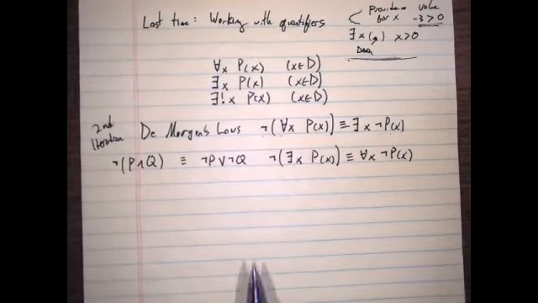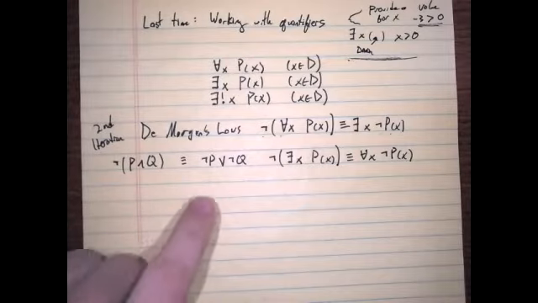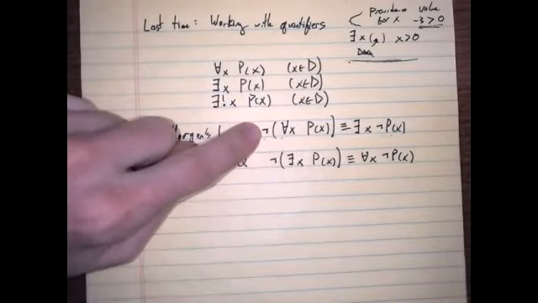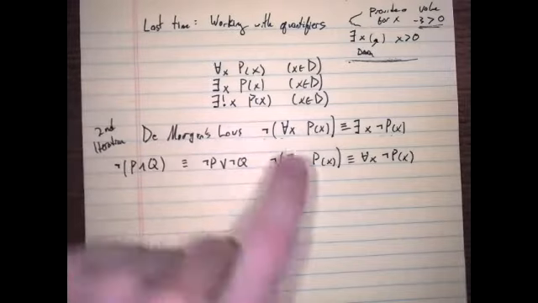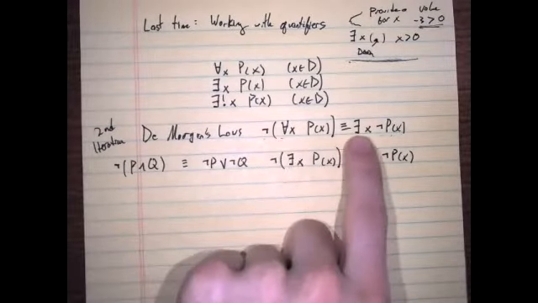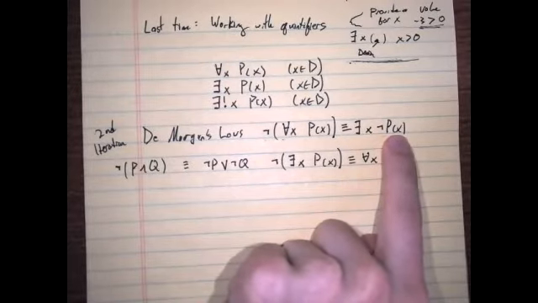So this is very reminiscent of what we saw in De Morgan's laws for just propositions, where you can distribute a negation to a bunch of propositions as long as you change the sign. We can do a very similar thing here. If we want to negate a for all quantifier, it changes to a there exists and the negation on the proposition.